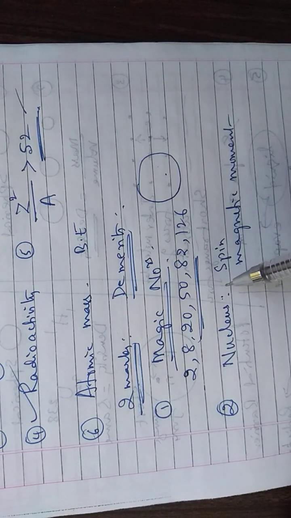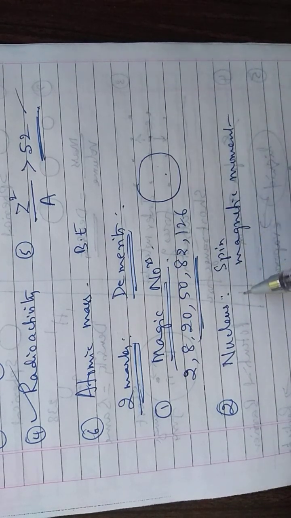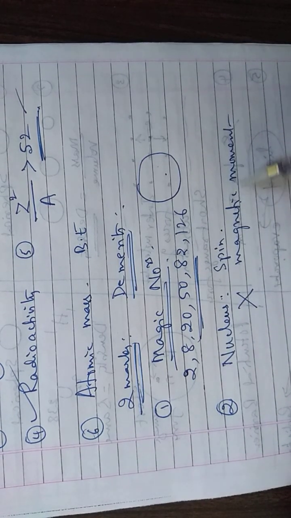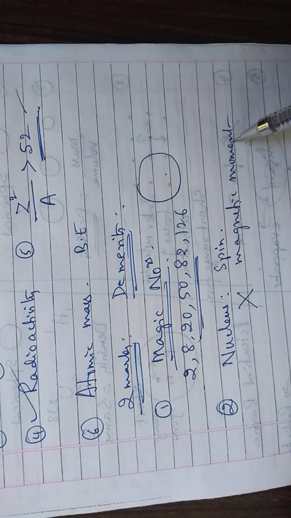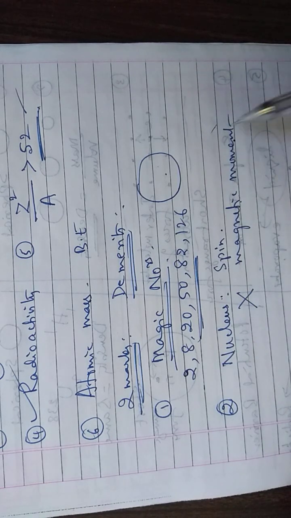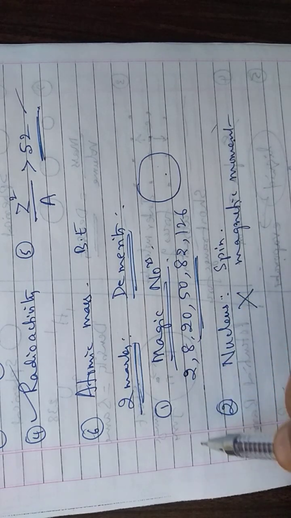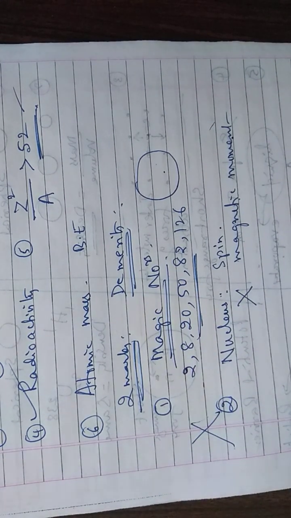With great accuracy, we could not determine them so far using the liquid drop model. And hence this is a failure model. The liquid drop model is a failure model.